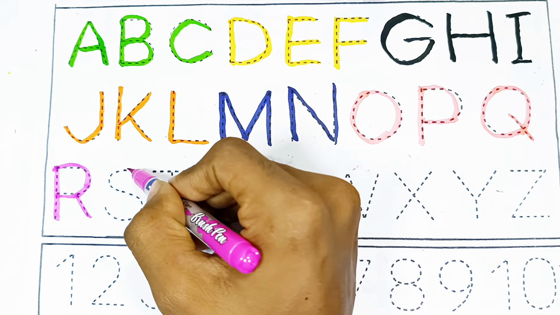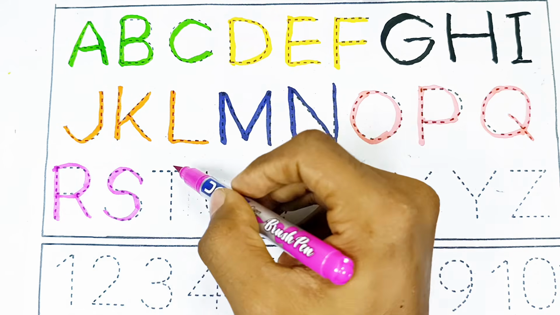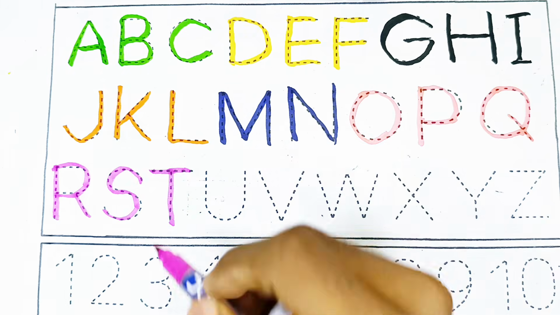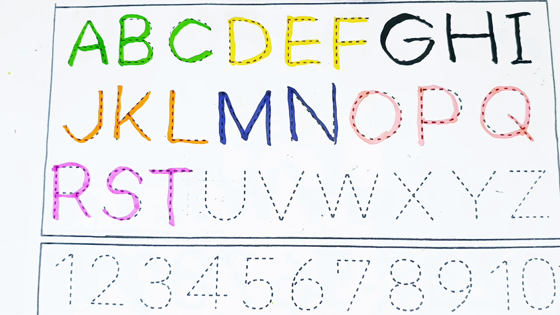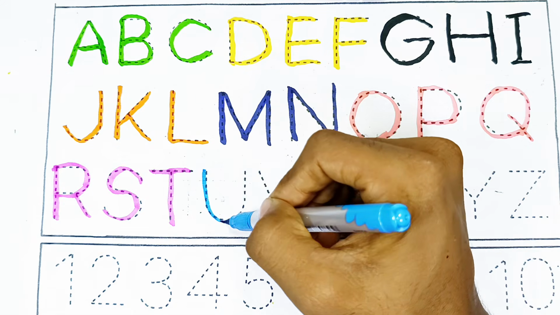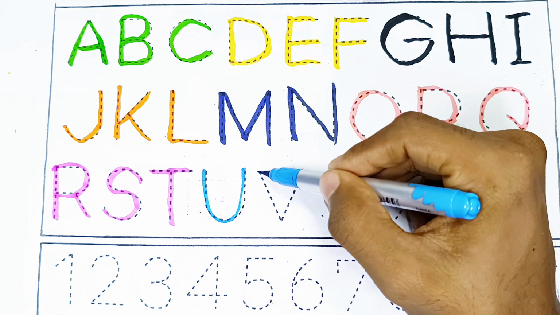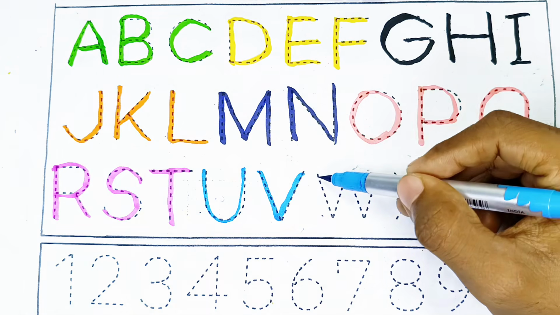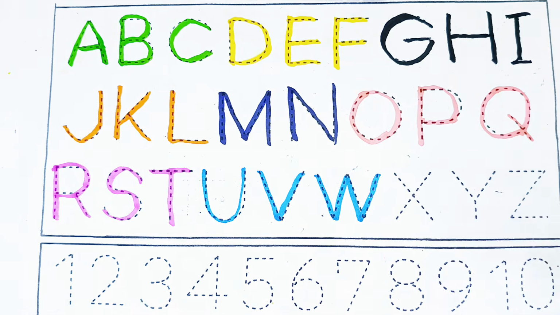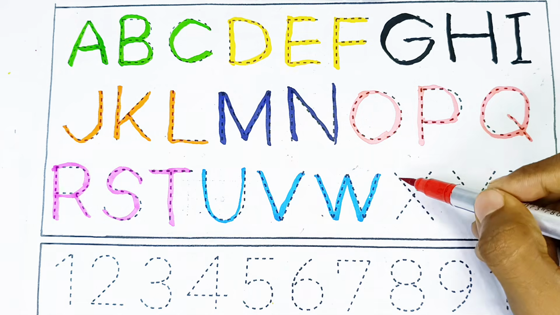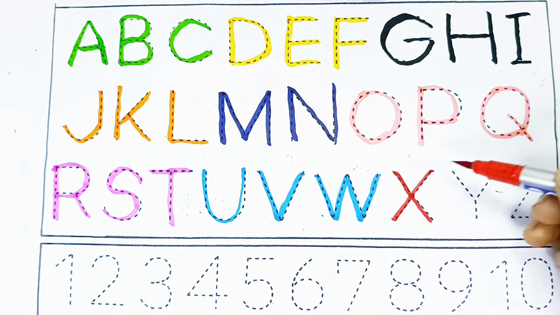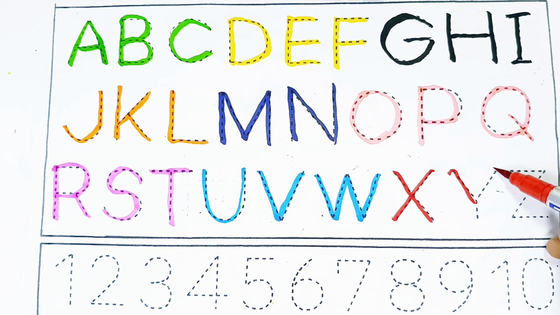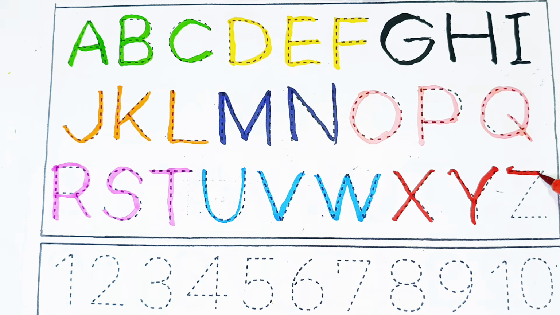Kids, now you draw R. R for Rose. S for Sun. T for Teacher. Kids, now you draw U. U for Umbrella. V for Van. W for Whale. Kids, now you draw X. X for Telephone. Y for Yo-Yo. Z for Zebra.